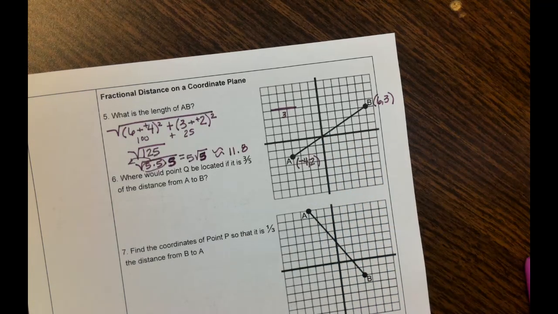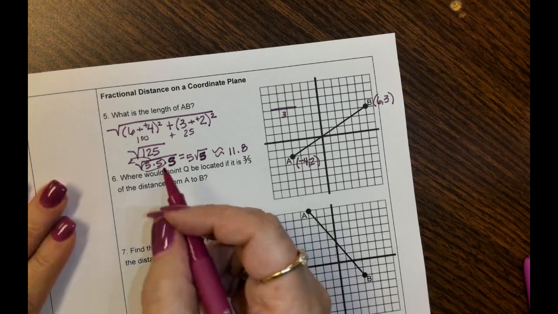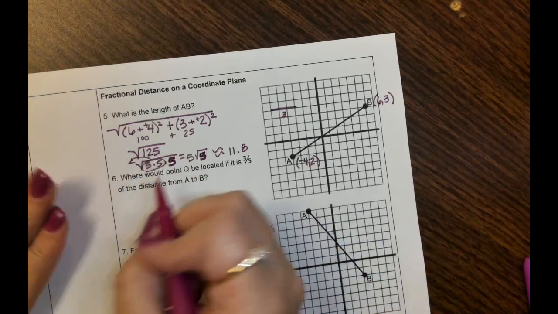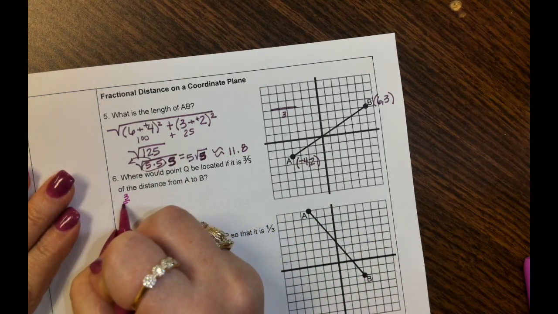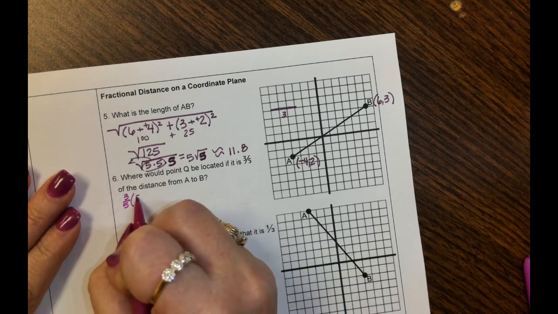So the next question then says, where would point Q be located if it is 3/5 of the distance from A to B? Well, the distance from A to B is this. Here's where we run into a problem. So 3/5, if we did what we did before, 3/5 of the distance.